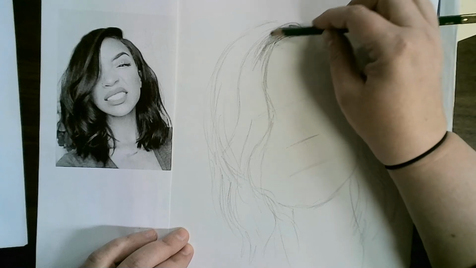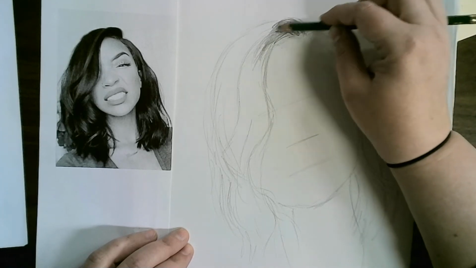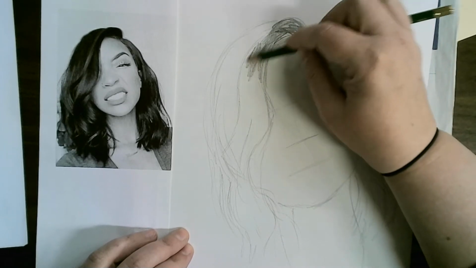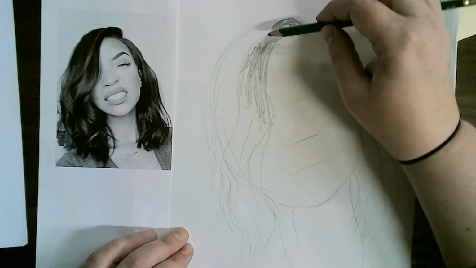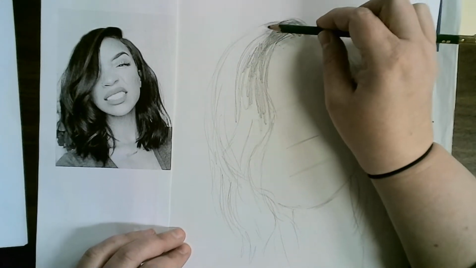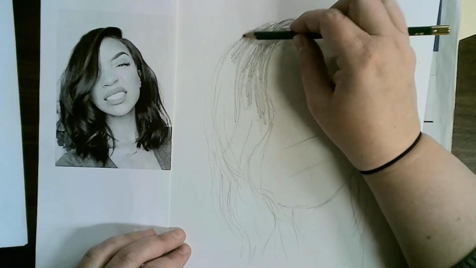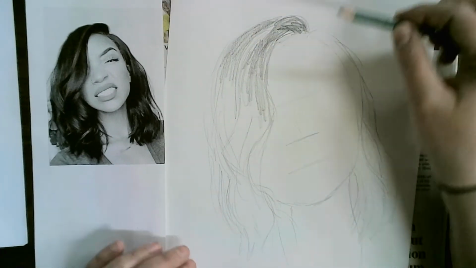So I'm looking at how that actually curves up a little bit more than what I had. Kind of doing length and direction a little bit. Okay, so she has a lighter highlight on this piece. So I'm going to avoid that piece for now. This is just mapping out your darks and lights. So you are avoiding the lighter parts as well.